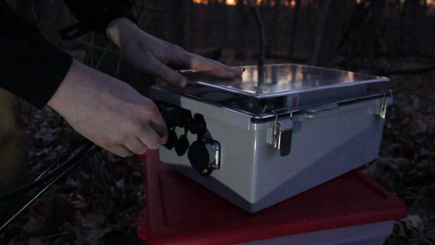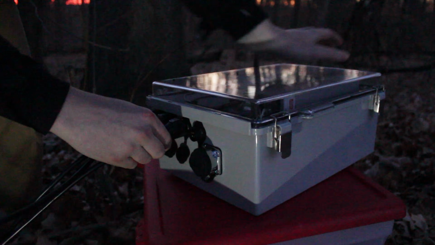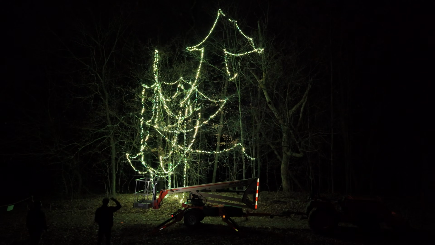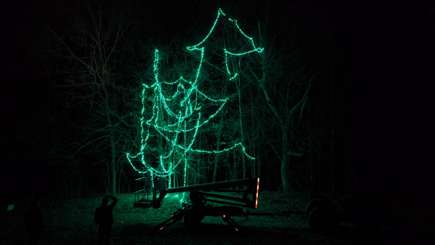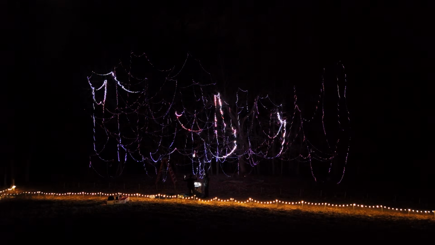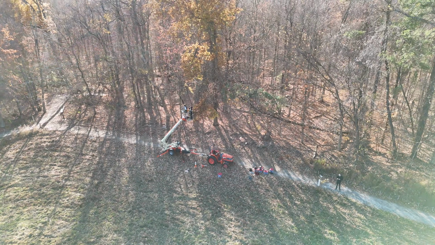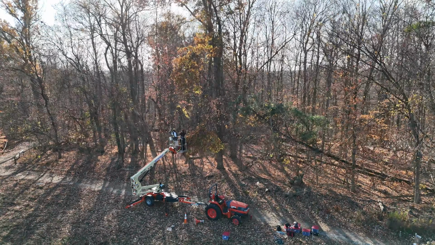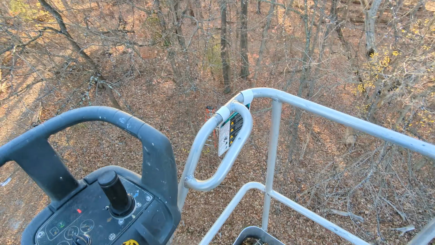These breakout boxes were purpose-built with flexibility in mind. Theoretically, anytime in the future, we could take any 12-volt pixel and hook it up to this system and control them just as easily as we're controlling these string lights. We've built our system, and it's time to get the strings up into the trees. We used a rented lift to get the lights hung up.